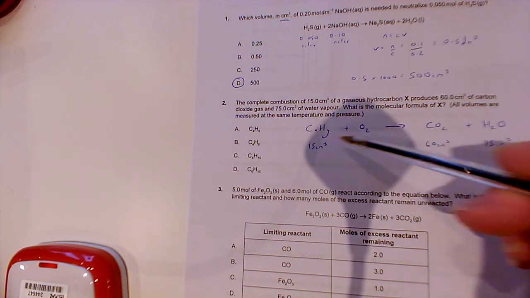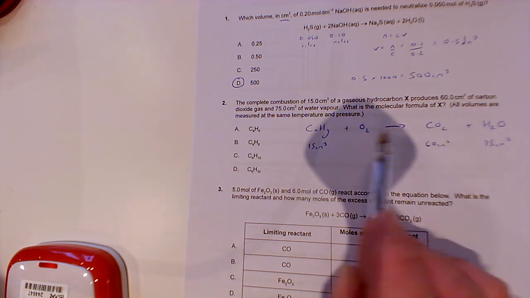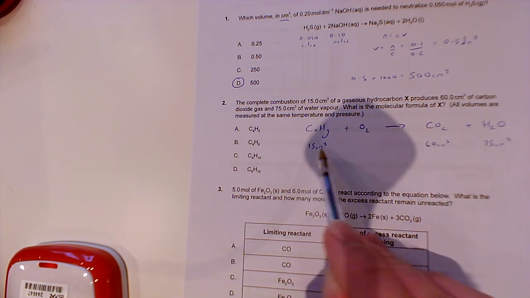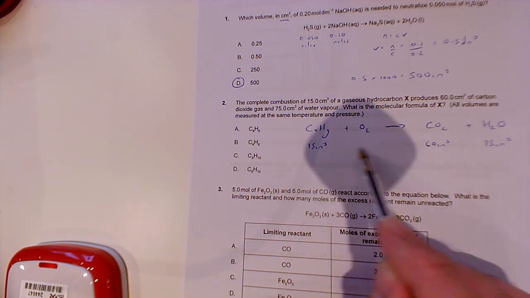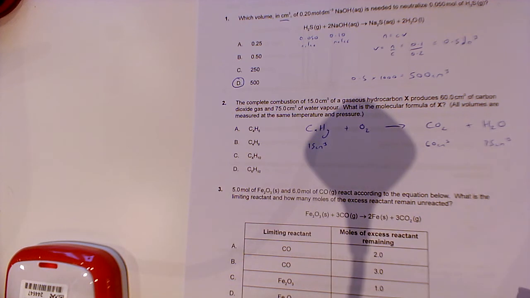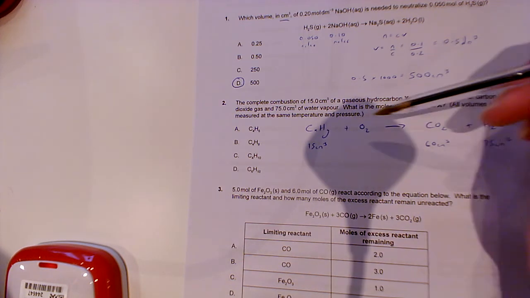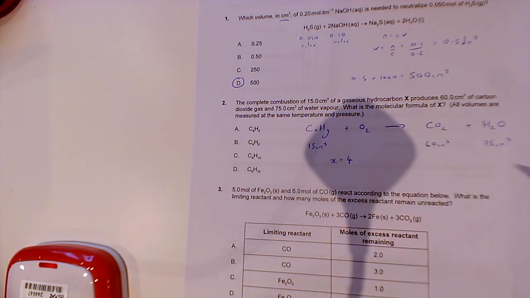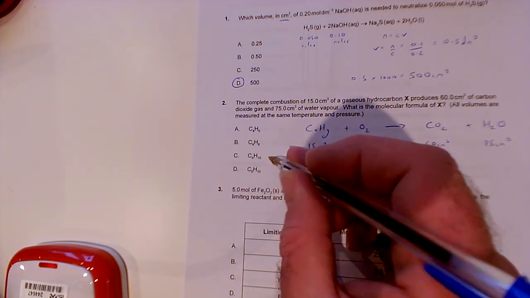So that's basically a 4-to-1 ratio. Now, there's only one carbon per carbon dioxide molecule, so if we have 4 times the amount of carbon dioxide in terms of the volume to the starting hydrocarbon, then basically x equals 4. Okay, so we can rule out D already now.